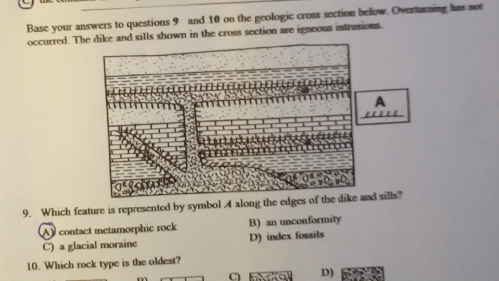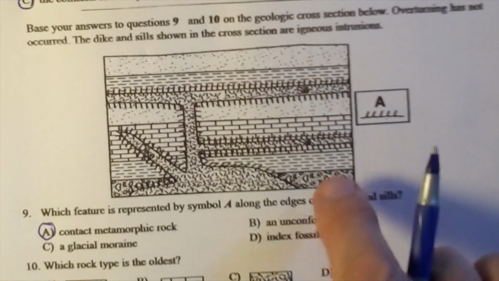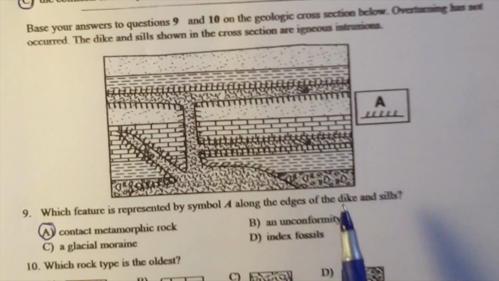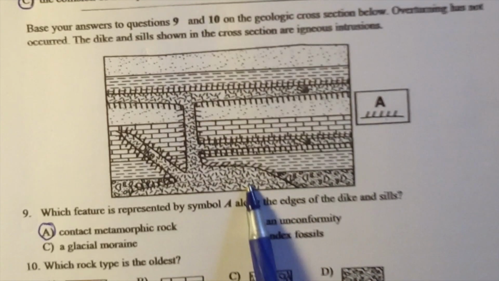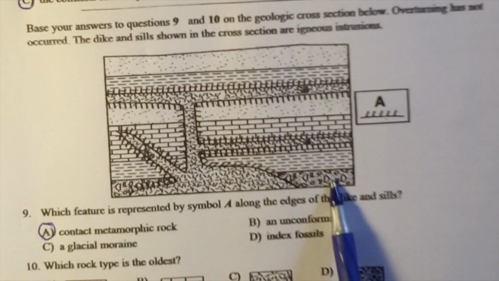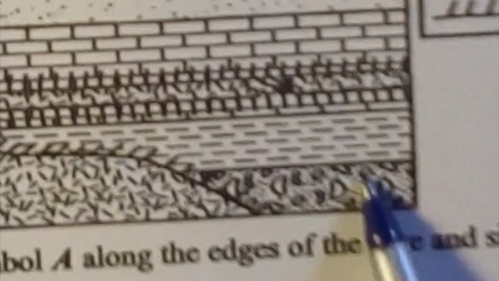Which rock type is the oldest? So we know that the oldest are things that formed first. I'm going to look on the bottom here, and I'm going to have to make a decision. Is this igneous rock older, or is this older? And what I notice is that contact metamorphism is on this rock right here, which means it must have been here first. So letter D is older.